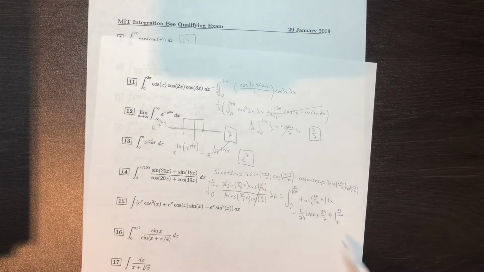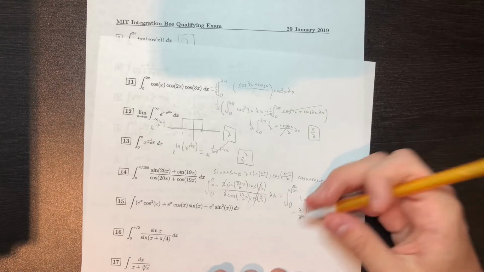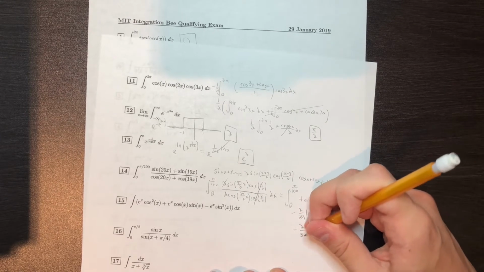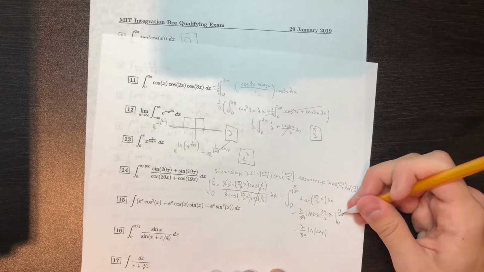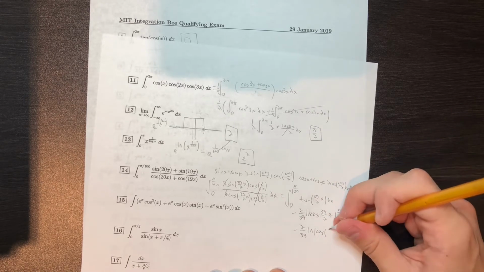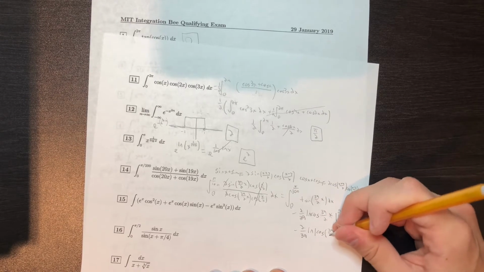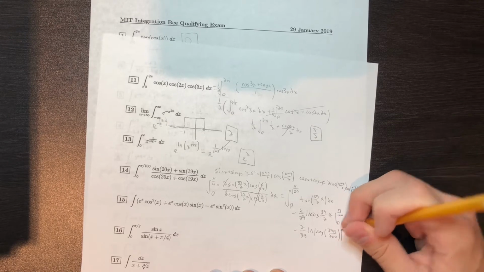Well, at 0, we have cosine of 0, which is 1, and natural log of 1 gives us 0. So this goes away. Now what we do is plug in pi over 100 to get negative 2 over 39 times the natural log of cosine of 39 over 2 times pi over 100, which is going to become 39 pi over 200. And we're done.